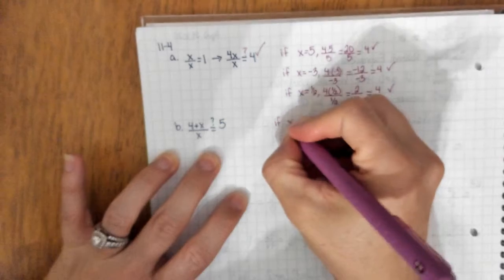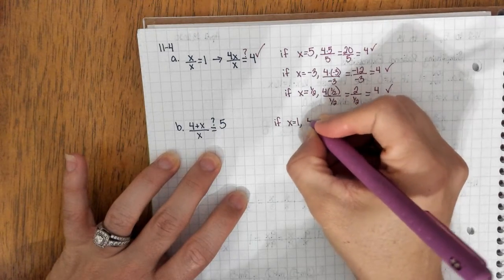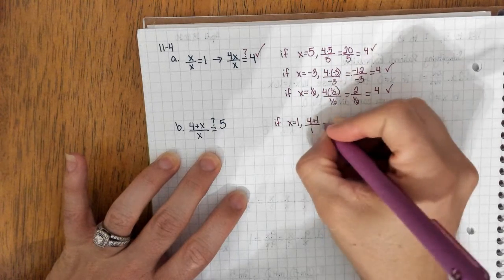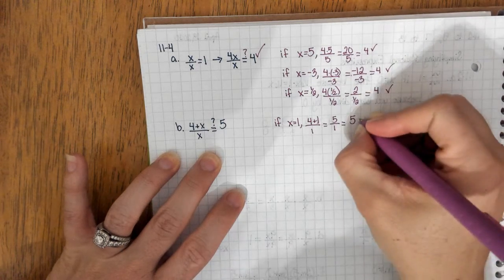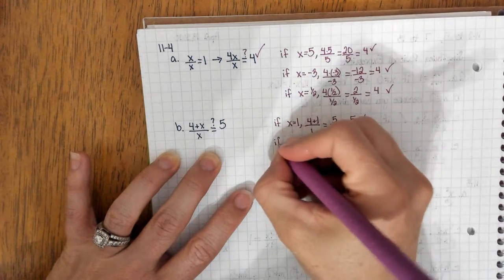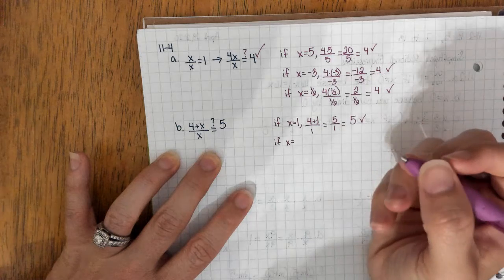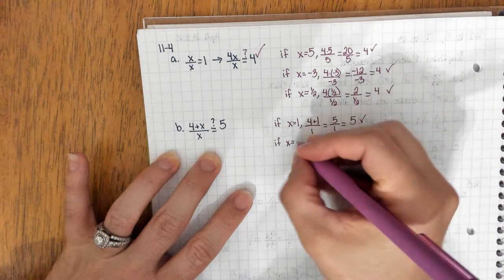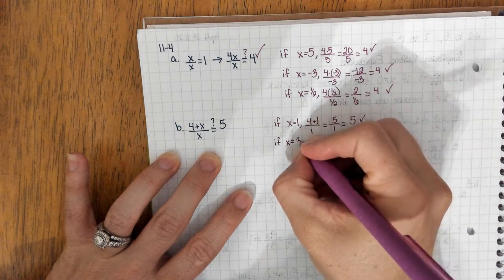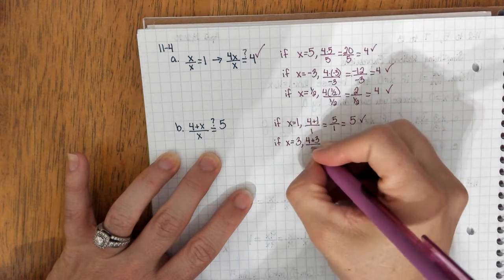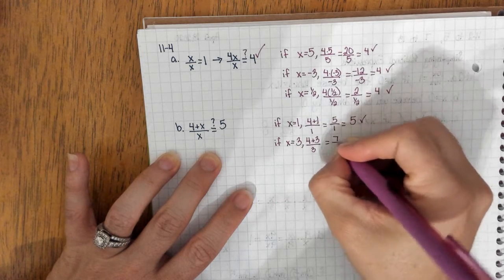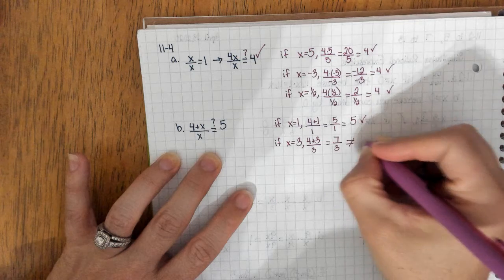If x equals 1, 4 plus 1 divided by 1 is 5 divided by 1. That's 5. That works. If x equals 3, 4 plus 3 divided by 3 is 7 divided by 3. That doesn't equal 5.